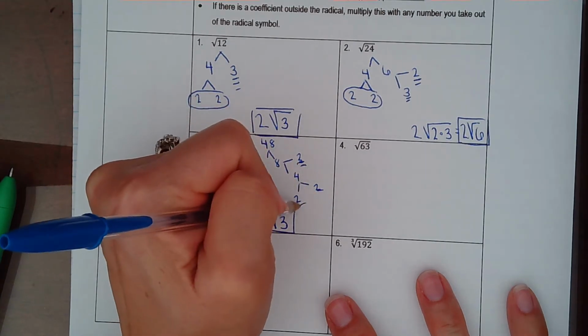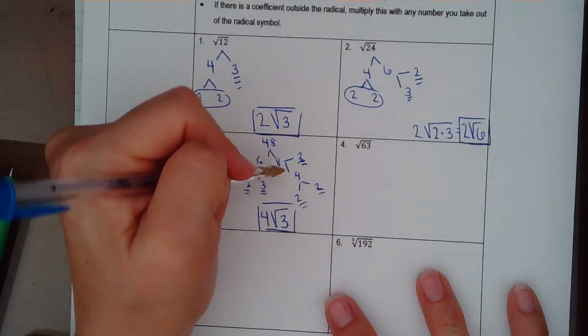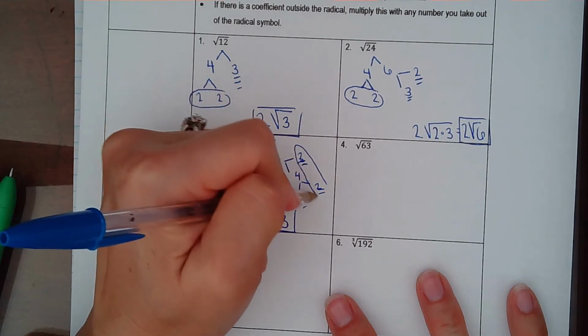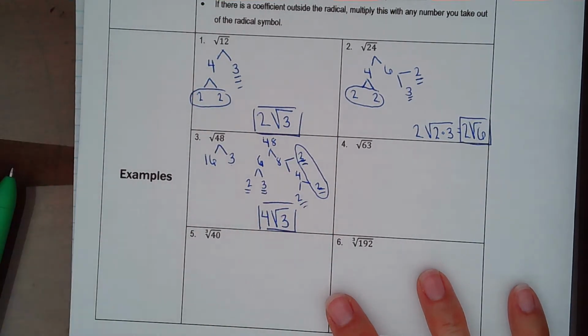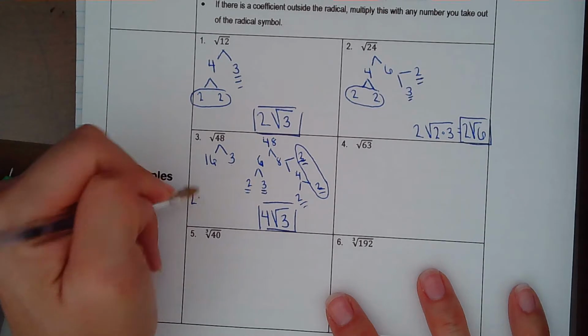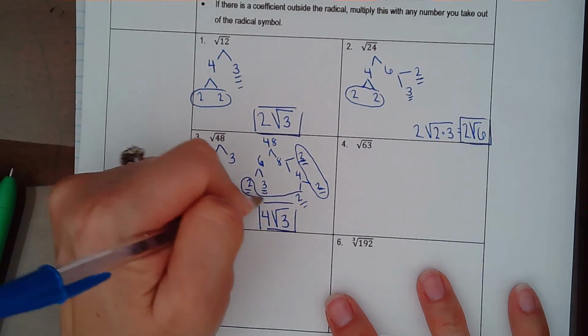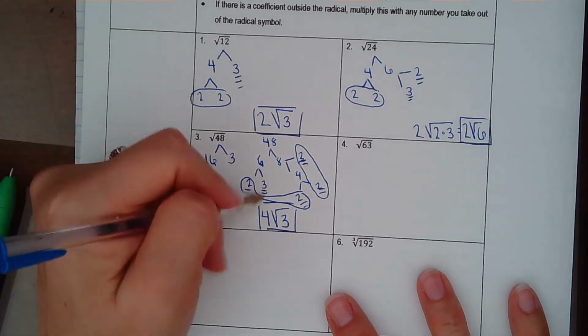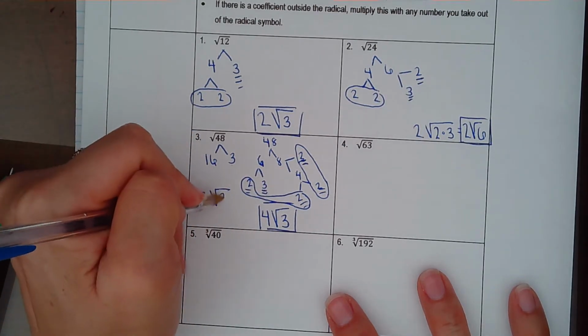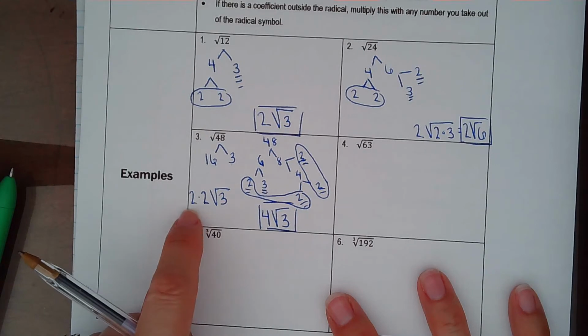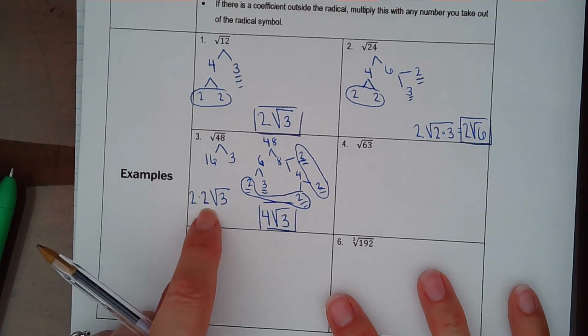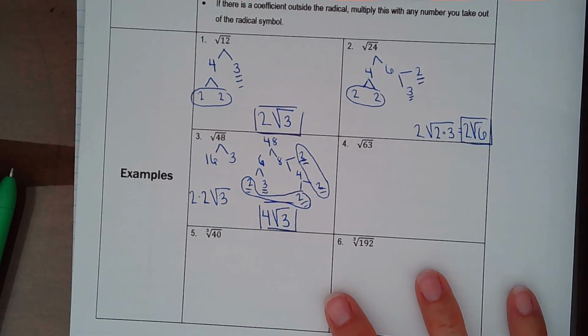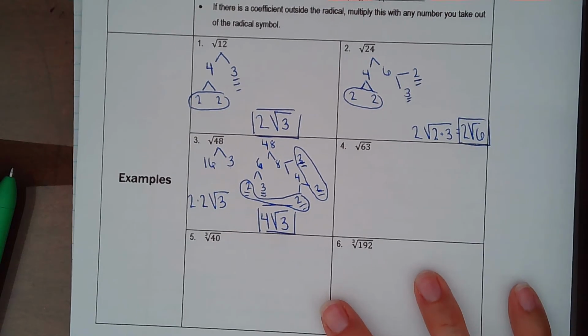So now look, guys, because I'm taking the square root, I just need a pair to come out. That would be one set of 2's would come out. And I need another pair to come out, this set of 2's, and they would come out. And then this poor 3 is a loner and he's left all by himself. So 3 stays there. Well, whatever came out has to be multiplied. So 2 times 2 is 4, and then 4 rad 3. Okay, hopefully that's making sense a little.